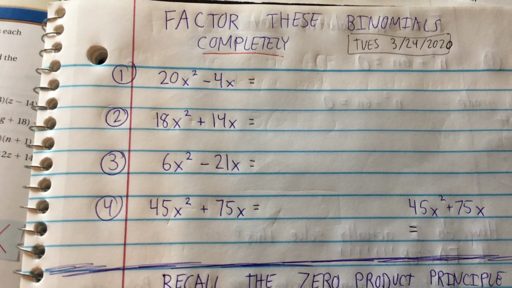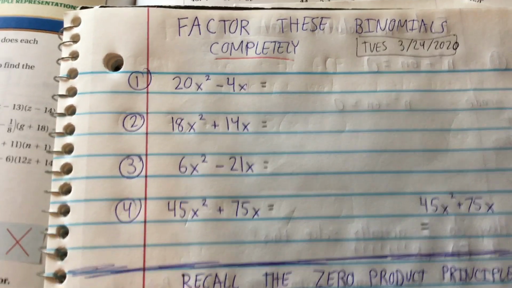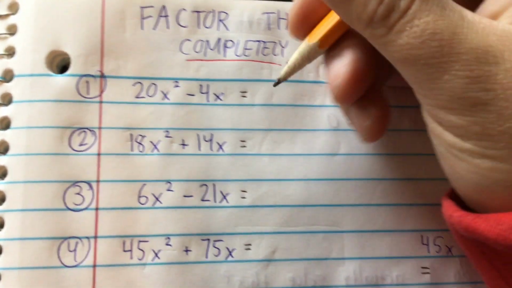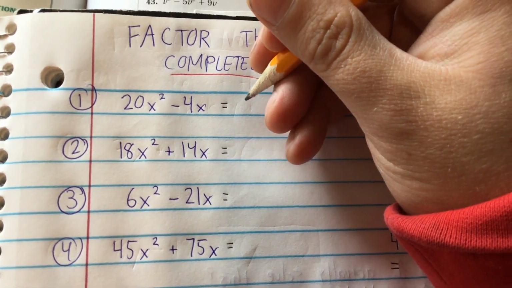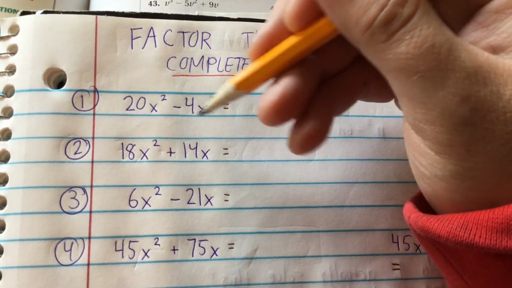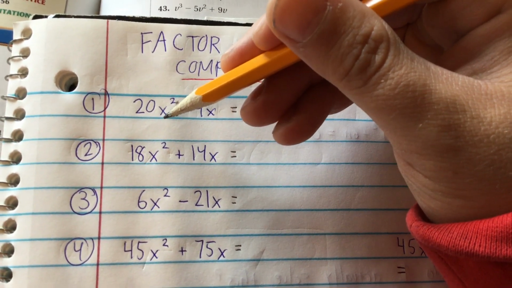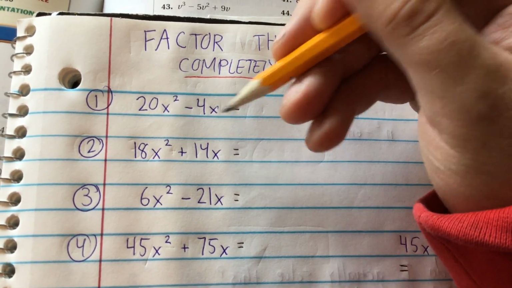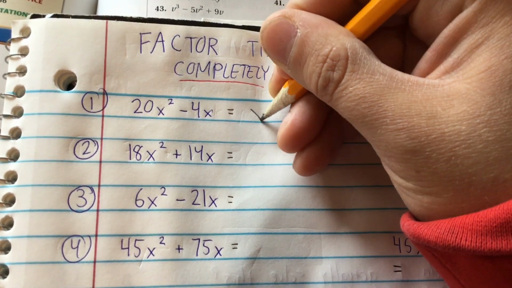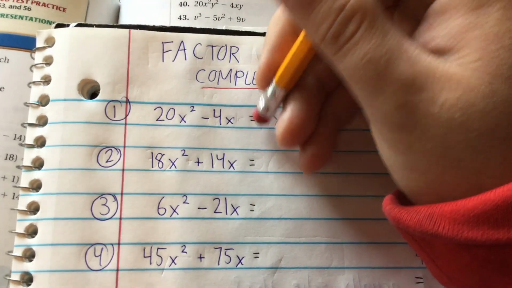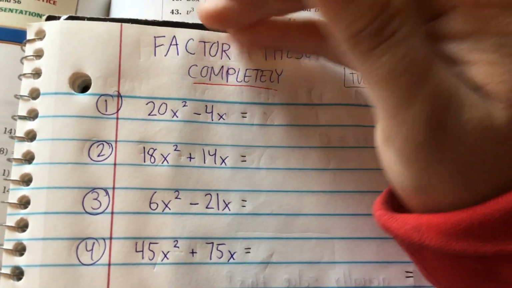All right, so let's take a look at number one. 20x squared minus 4x. I'm looking for what they have in common. Let's take the letters out first. Since this one has an x squared and this one has an x, they both have an x to factor out.